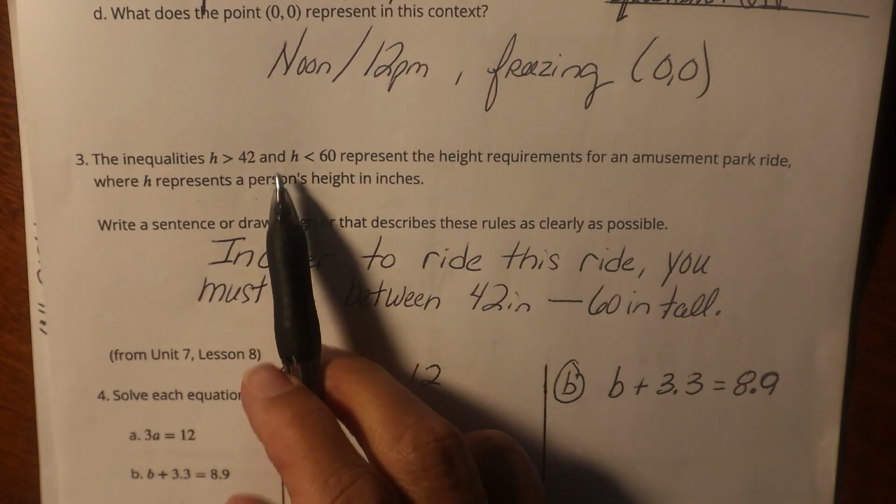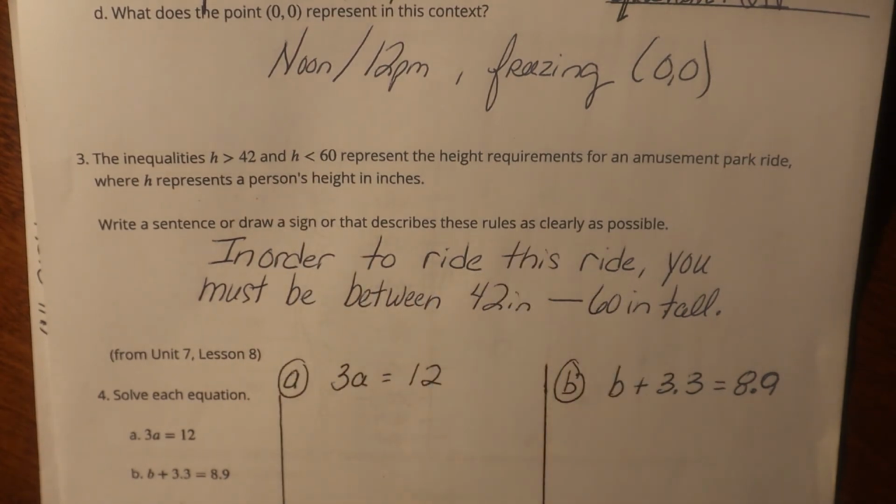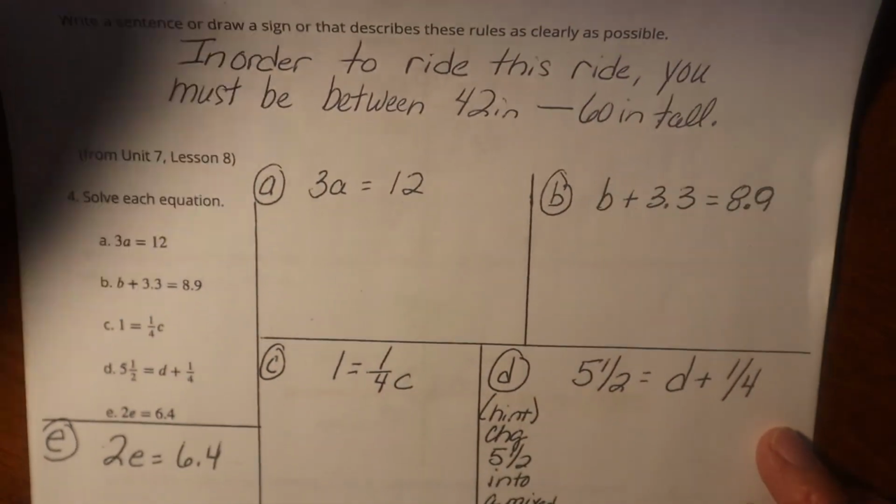That's what that inequality means. So as long as you're somewhere in here, you are tall enough to ride the ride. So you can't be too short and you can't be too tall.